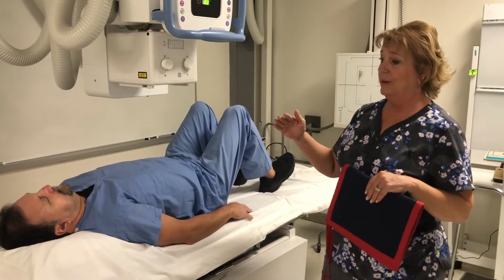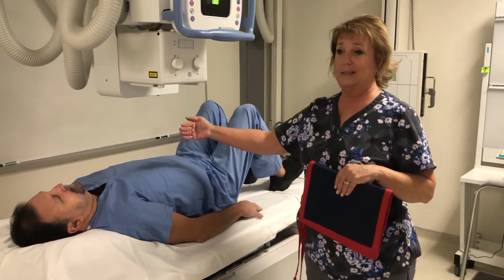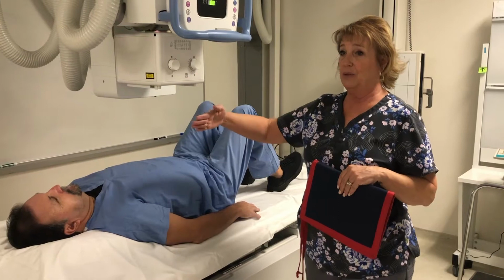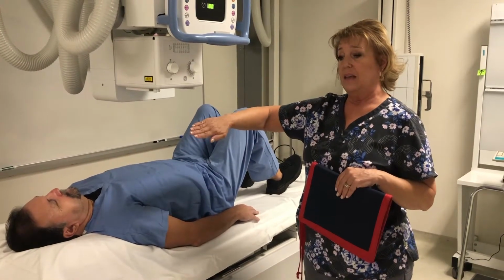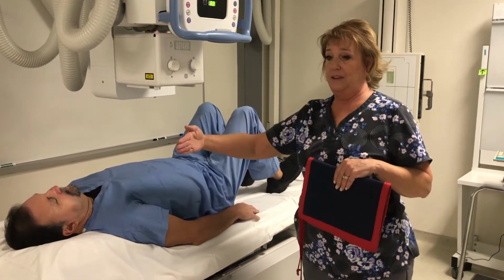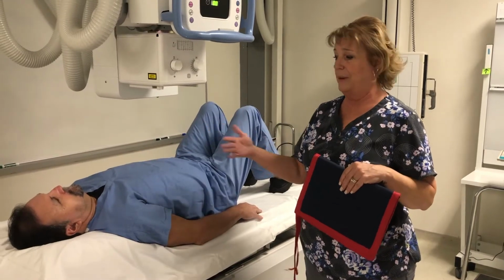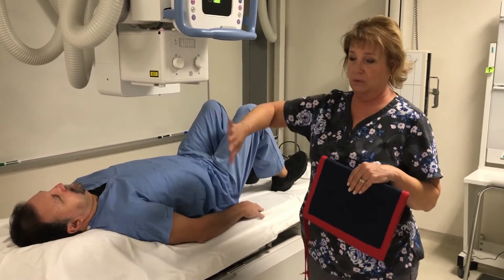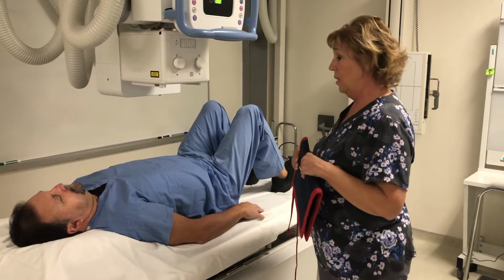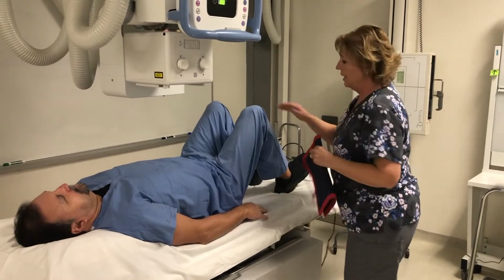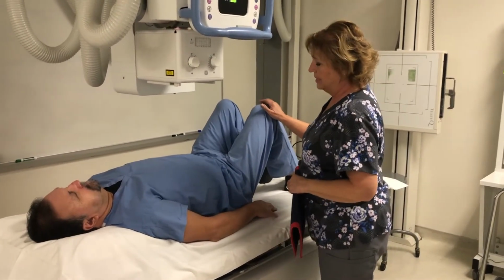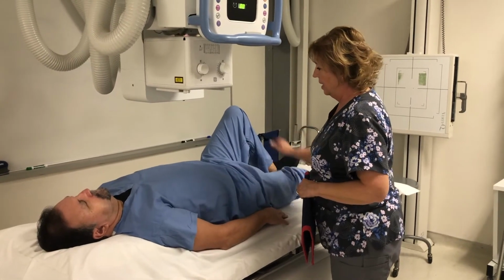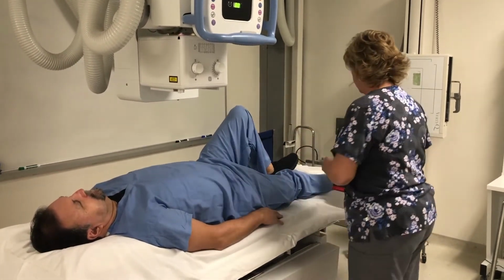Okay? Now, when you're doing a full 5-view L-spine, it includes 2 obliques. And because we're going to end up eventually on his left side, I'm going to do the RPO first, then the LPO, and then finish with the lateral. It's just a better sequence so that the patient's not rolling back and forth more than once. So I would like you to extend your right leg for me. I'm going to keep your left leg bent.